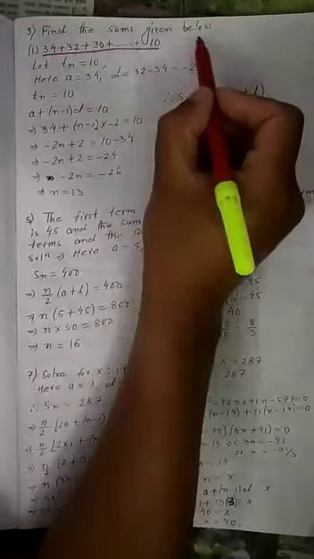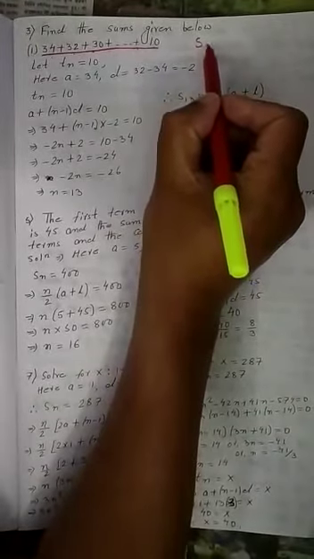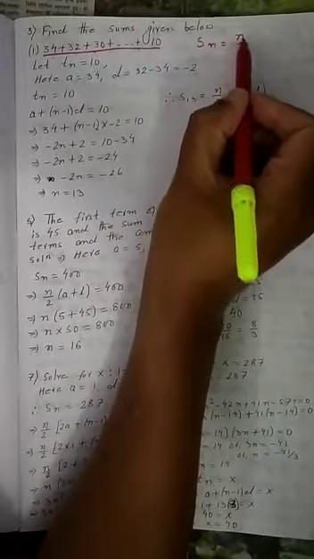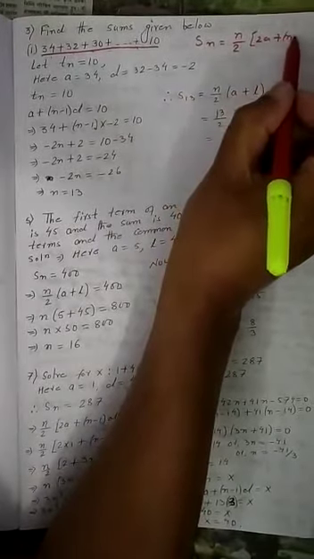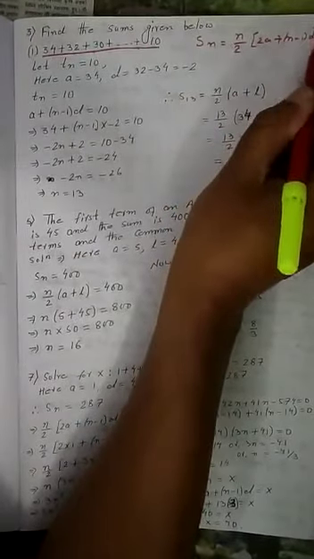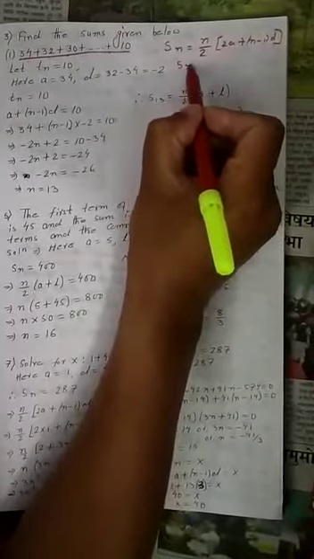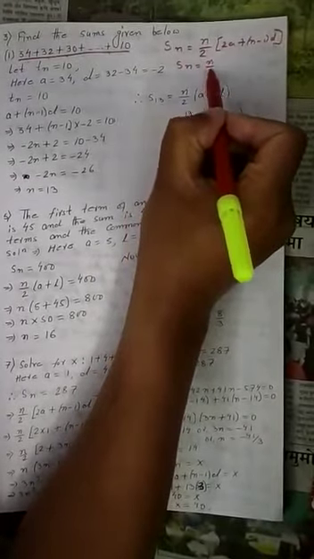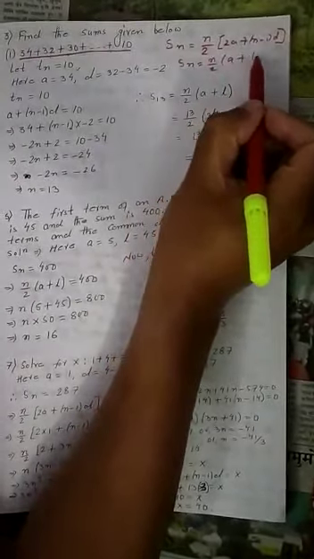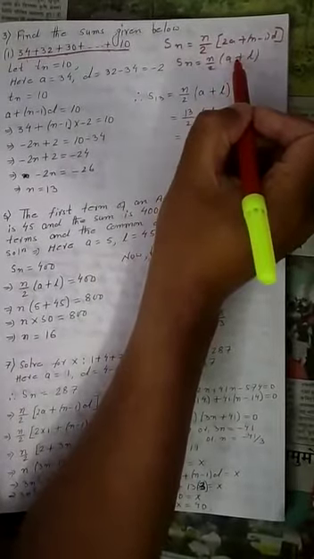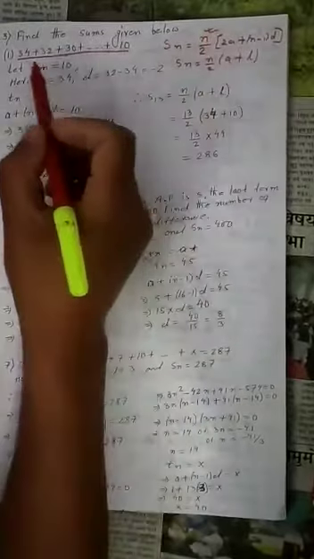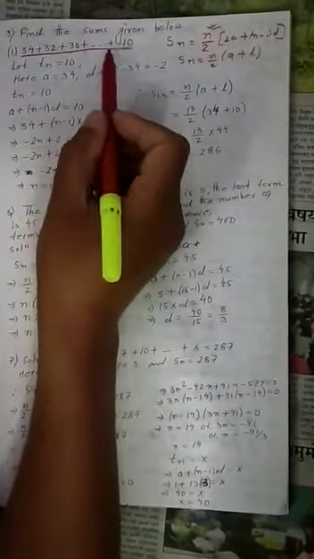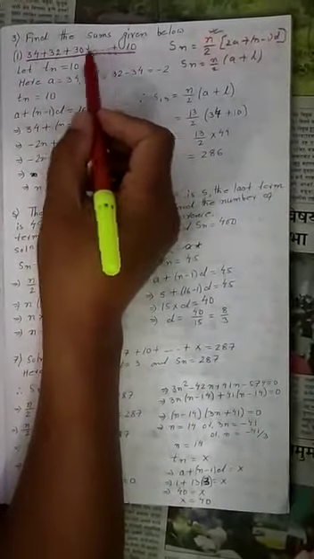Now we know the formula is Sn is equal to n by 2 times (2a plus (n minus 1)d), or you can use another formula, Sn is equal to n by 2 times (a plus l). But in both these formulas, what we need is n. How many terms are there? Here we don't know how many terms there are. Dot dot dot means we don't know how many terms are there in the middle.